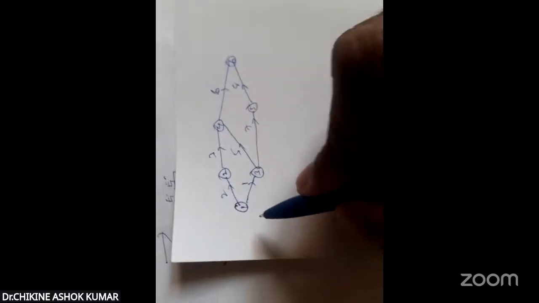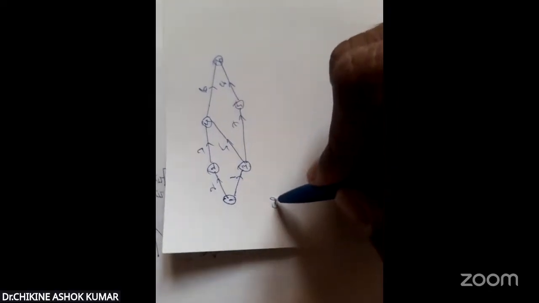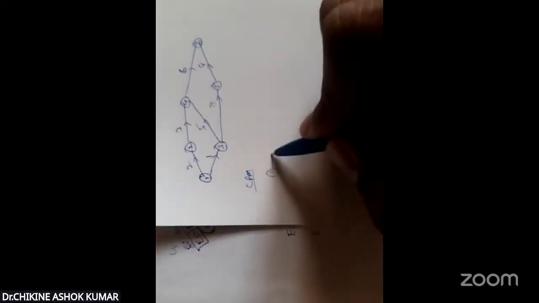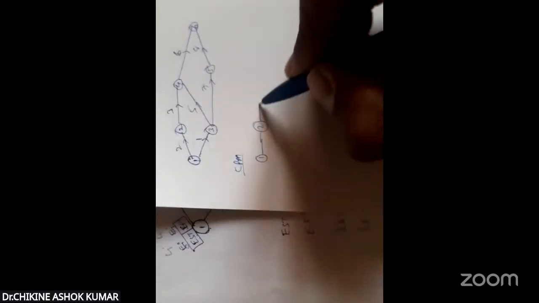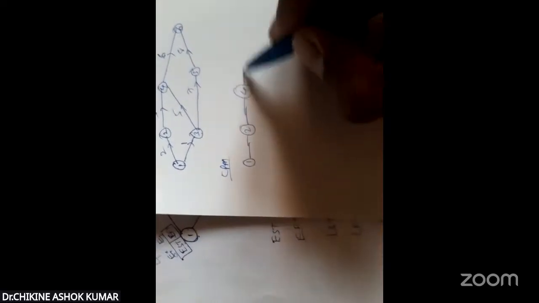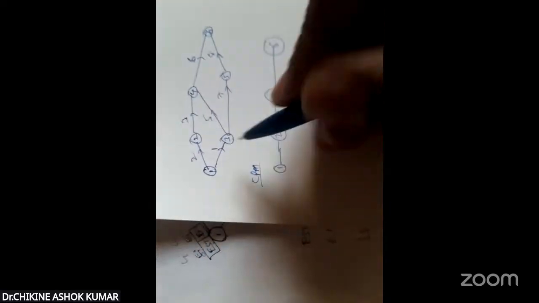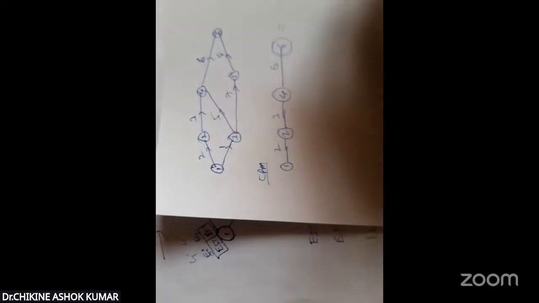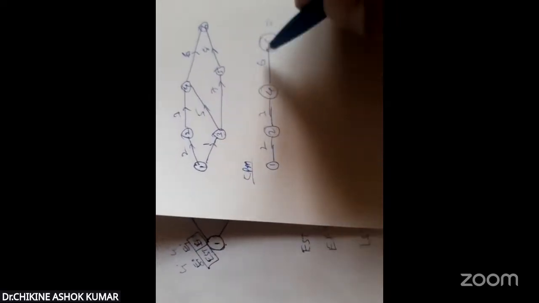See, I'll show it. So suppose this is the route map. First, we have to find the critical paths. So starting 1, 1 to 2, 2 to 4, 4 to 6. This is one route. So what is the time duration? This is 2, 3, 6. So what about the total distance? 11 hours, whatever it may be, hours or minutes.